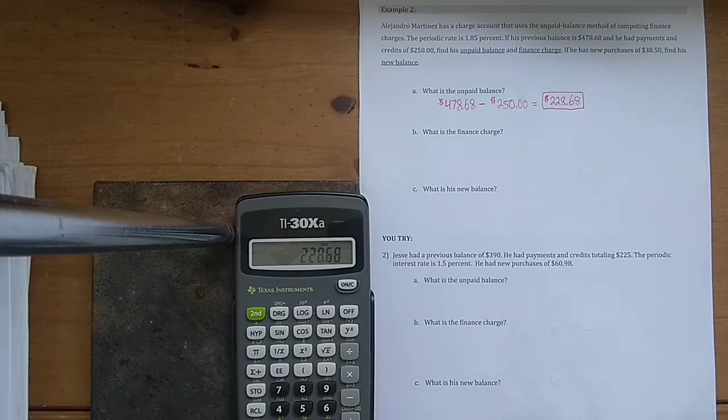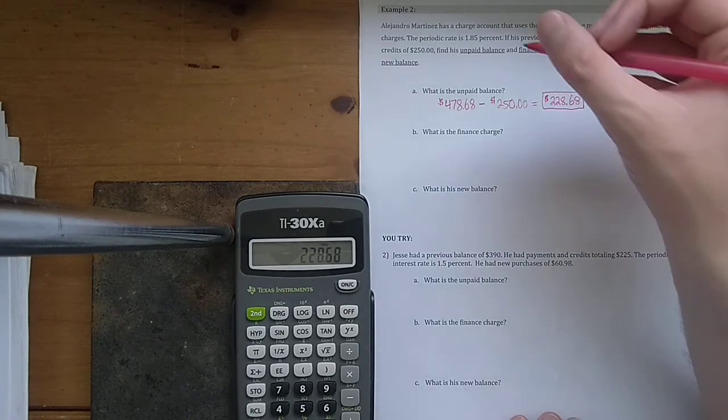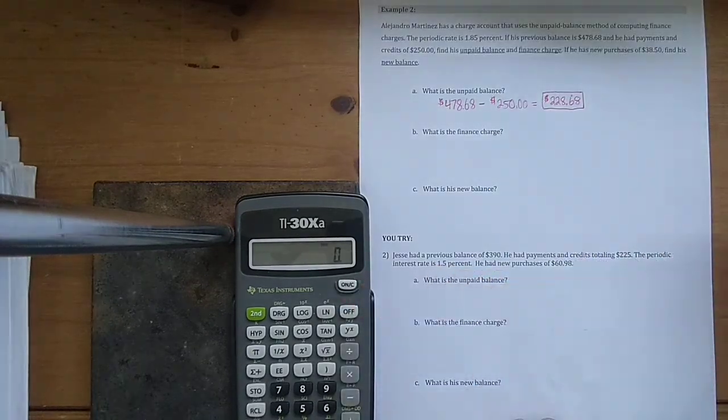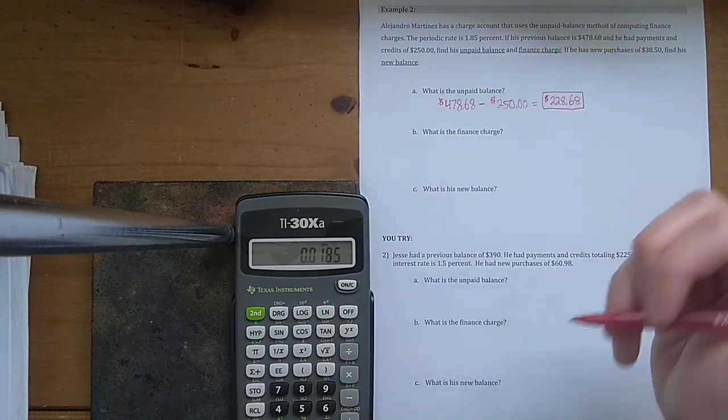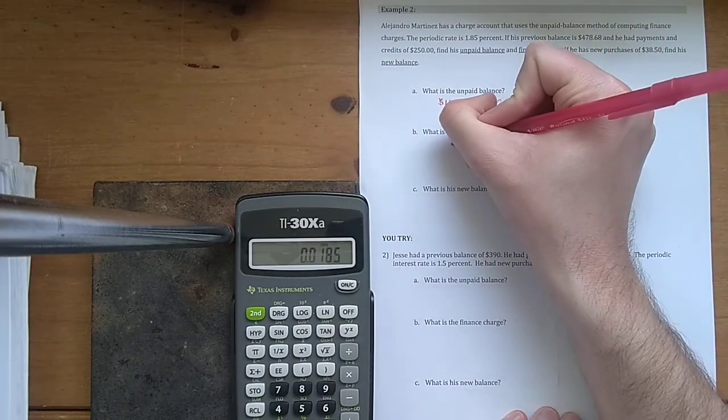But wait, because he didn't pay everything off, he also incurs a finance charge. The credit card company is charging him more money because he didn't pay everything off. He didn't get them their entire payment, so they're charging him extra now. The finance charge is 1.85% of the unpaid balance. We need to figure out what 1.85% is as a decimal, 0.0185, and we need to multiply that by the unpaid balance.